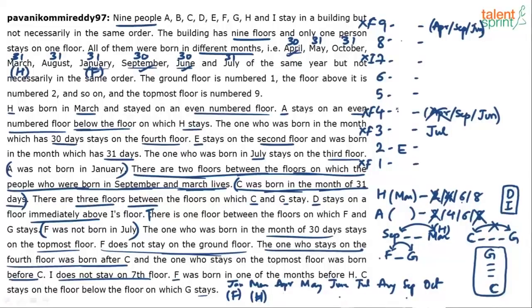Suppose you take 4th floor September. We know that between September and March there should be 2 floors. So if 4th floor is September, March will come 1, 2 here in this place. But March is for H. We know that H stays on 6th floor or 8th floor. You getting my point? Remember, H, March and 6 or H, March and 8 are the two possibilities.